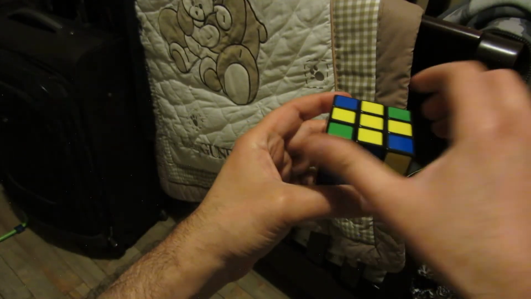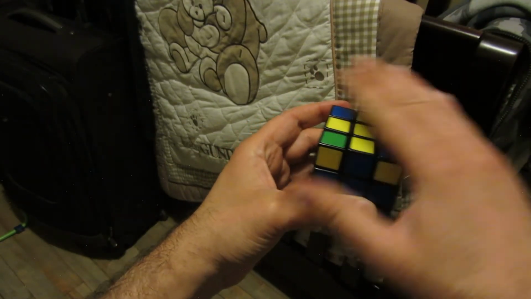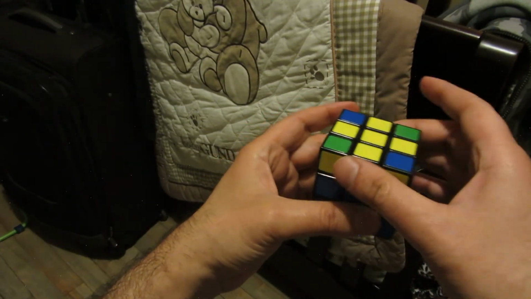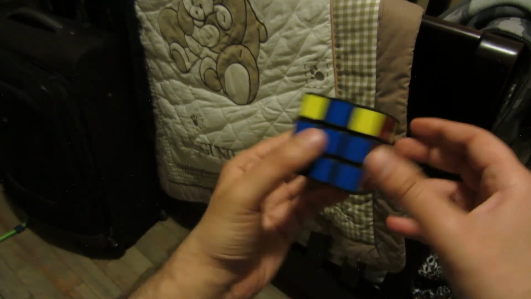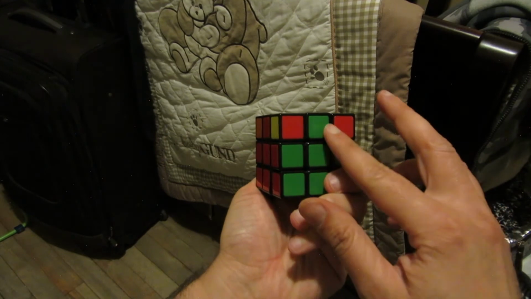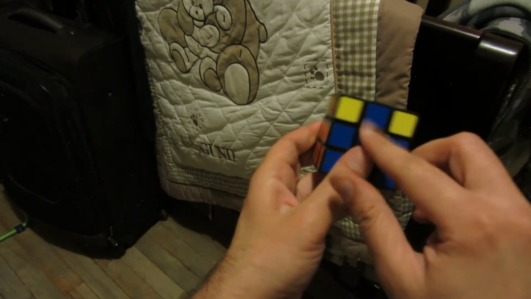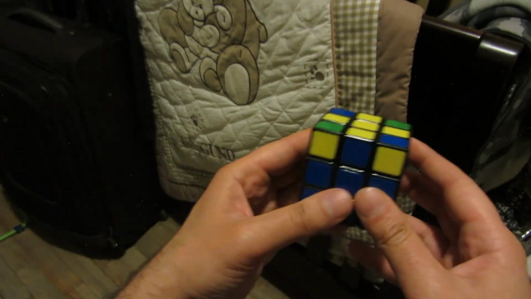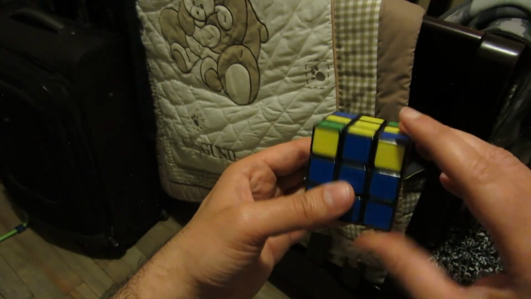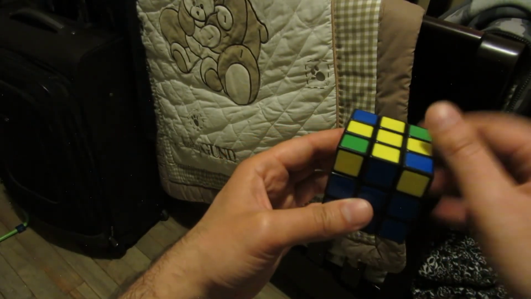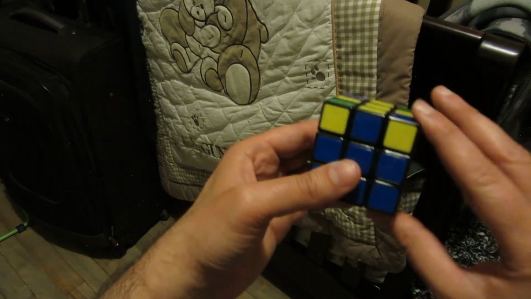However, this last U, you don't do it always. You only do it in this case, where all of them are matching. So let's recap the algorithm. R, U, R prime, U, R, U2, R prime.